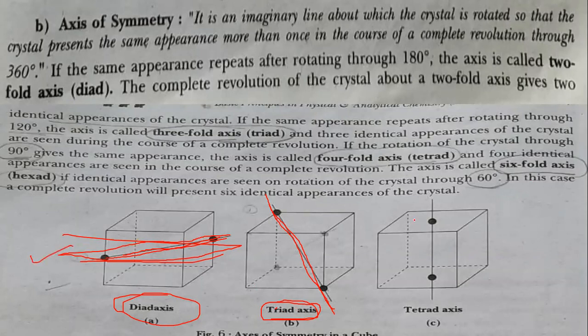Okay, here in this case it is a tetrad axis. सेम स्ट्रक्चर येण्यासाठी, एक पूर्ण रोटेशन होताना तुम्हाला 4 वेळेस असं स्ट्रक्चर दिसेल. ओके, हेन्स इट इज कॉल्ड टेट्राड ऍक्सिस. Okay, tetrad means fourfold, diad means twofold axis, triad means threefold axis.